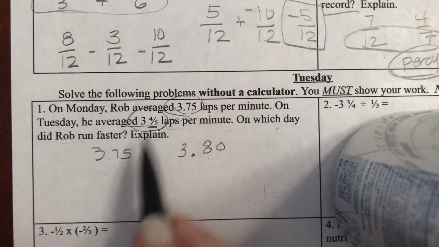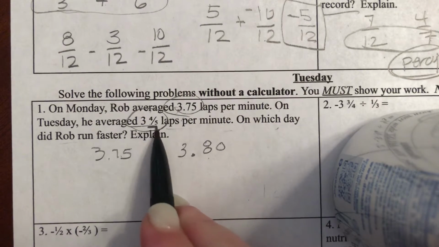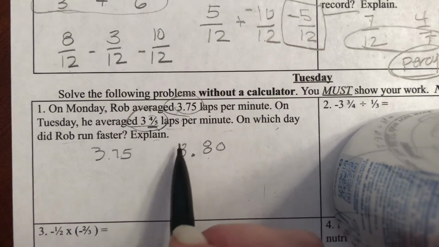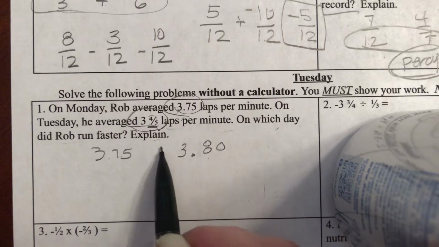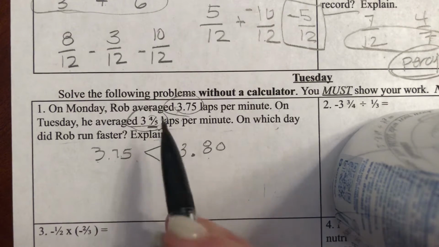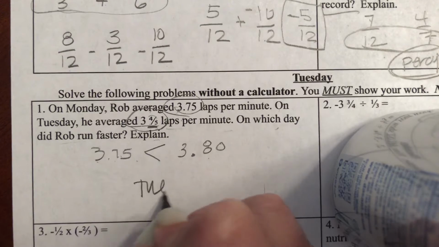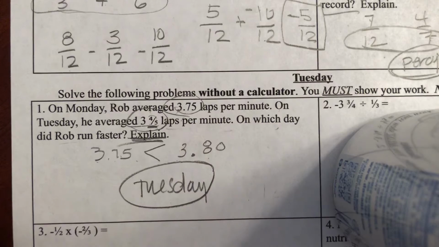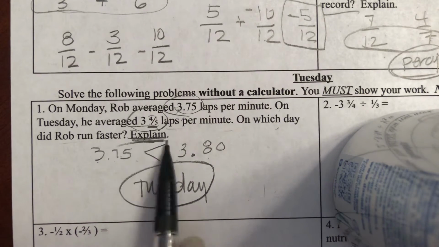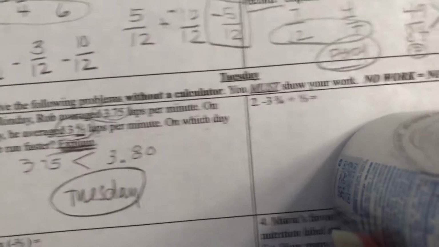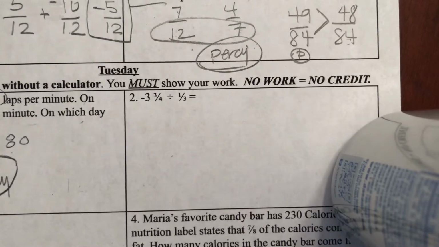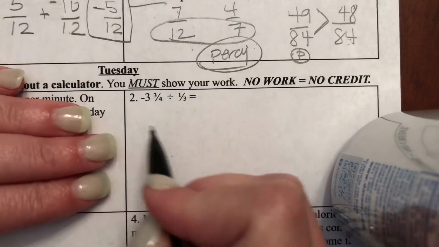This 3.75, I don't need to do anything with. 4/5, you can do the division to get that, but again, that's one I want you to have memorized. I know 3.80 is greater than 3.75, so Tuesday is going to be his faster day. And again, explain. Many of you are skipping over that, you're just giving me the answer and leaving out the explanation. Please make sure that you're including that piece, because when you're able to write about it, it's showing a greater understanding of the content.